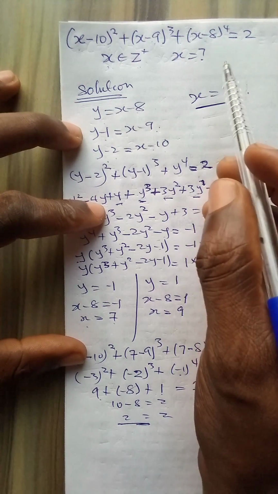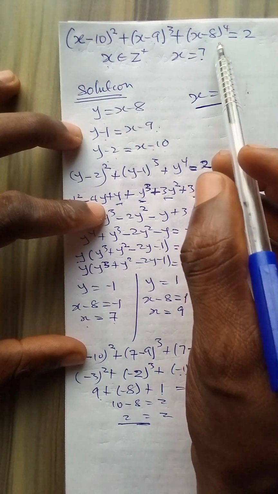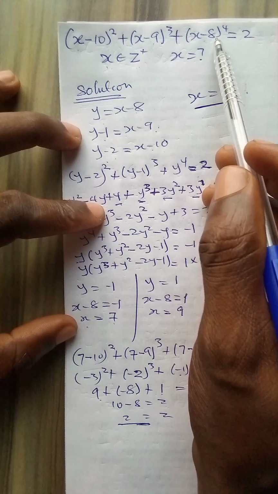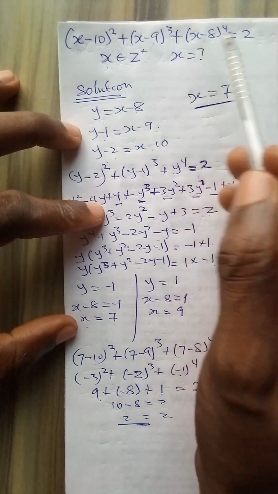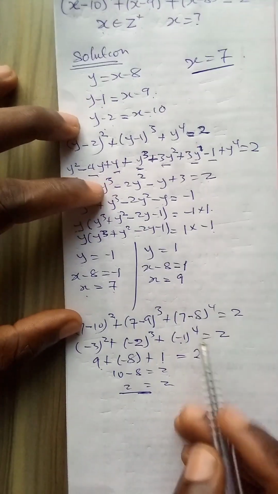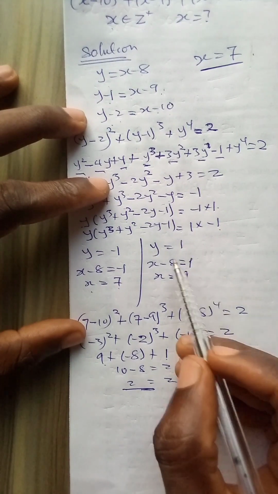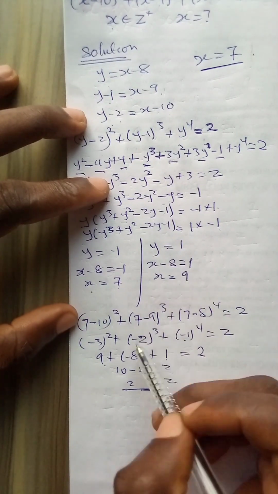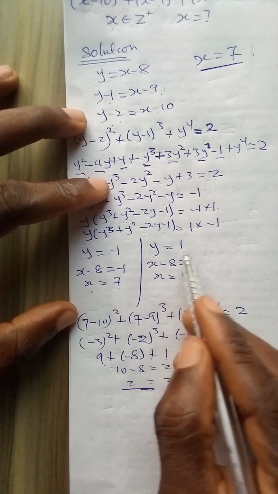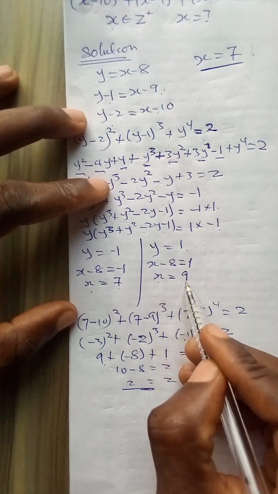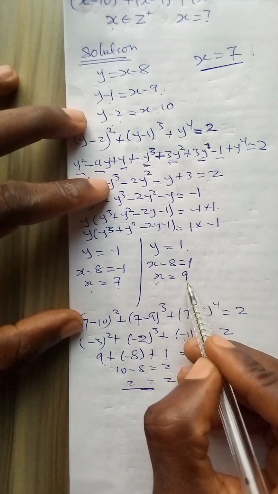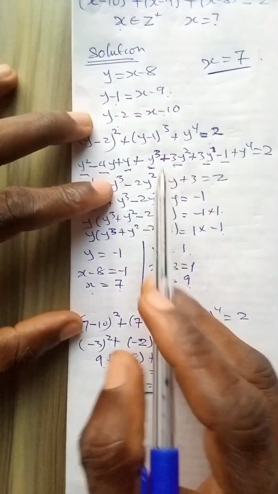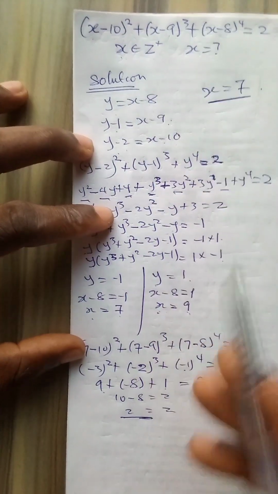We need 3 other solutions because this is a polynomial of degree 4, so it will have 4 solution points. Now, to get the other ones, we will do exactly what we did in the first case. So y equals 1 and we have x equals 9. So let us put in 9 for x where we have x in the original equation.